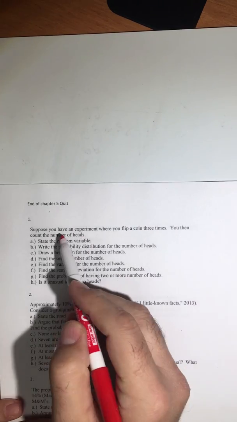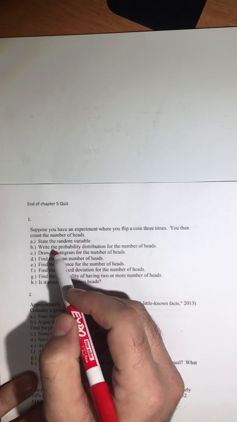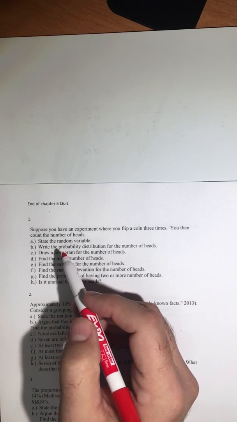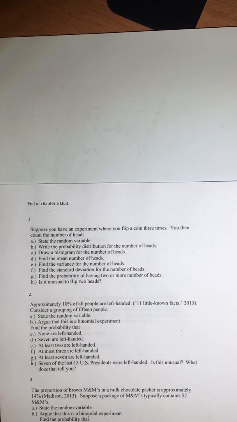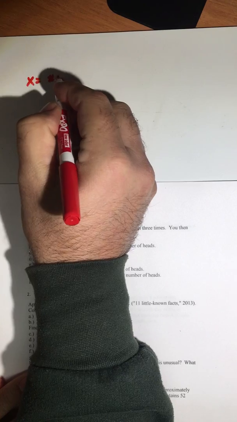Okay, so suppose you have an experiment where you flip a coin 3 times. You then count the number of heads. State the random variable. So that's going to be the number of heads, right? So x equals the number of heads.